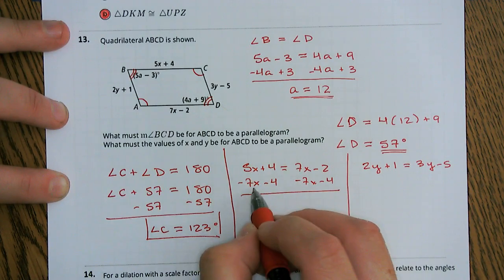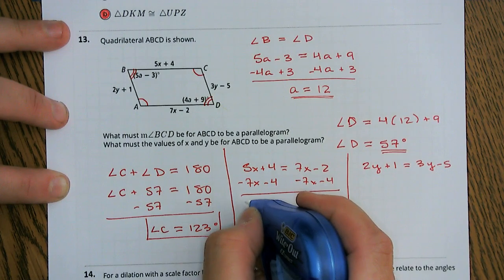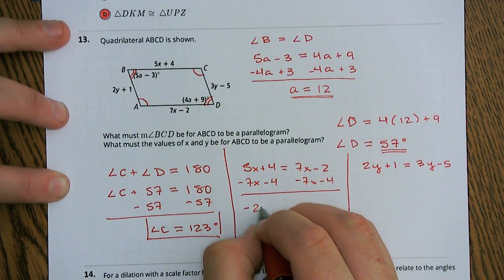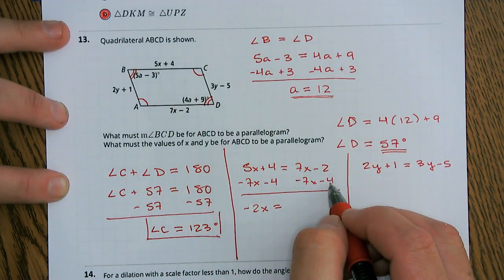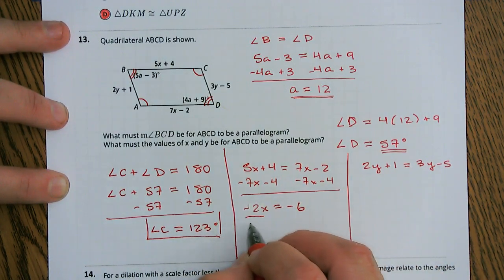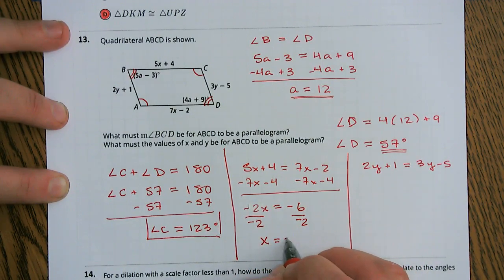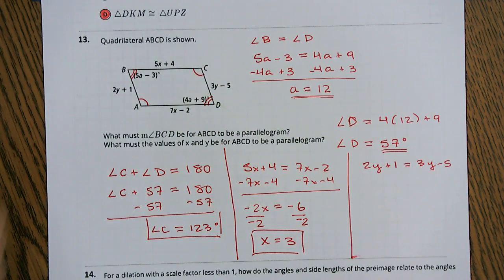So we have 5x minus 7x is a negative 2x. Getting ahead of myself here. So it's a negative 2x. The 4's cancel. On this side, I've got a negative 2 minus a 4. So that's a negative 6. Divide both sides by a negative 2. And x is 3. Okay? So x is 3, but what's y?